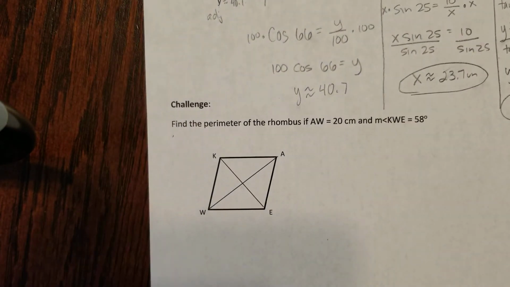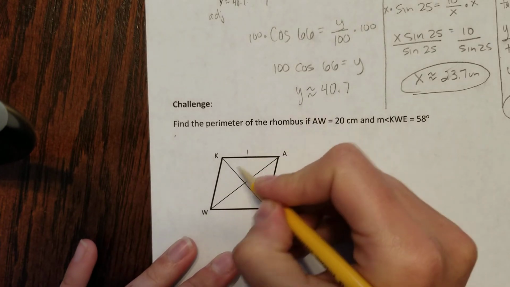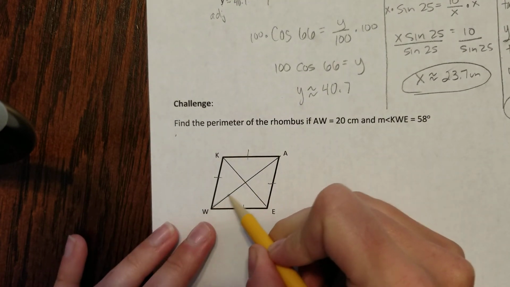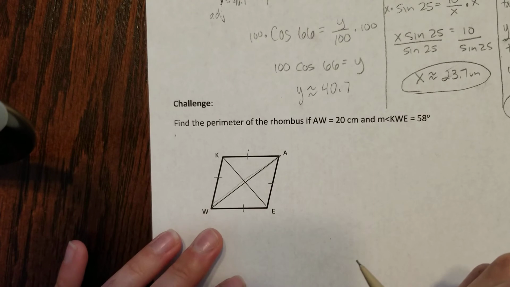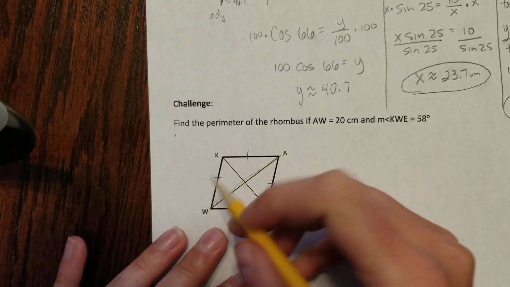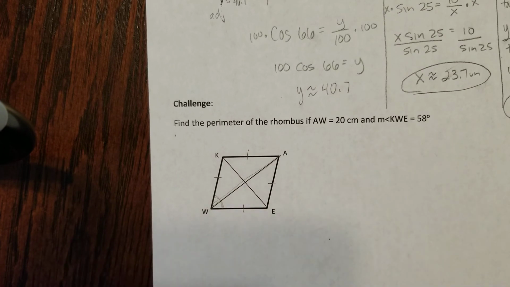All right, last problem. This one is just a challenge one. So we're going to do this one together. We're just going to use some of our quadrilateral skills to help us. So it asks us to find the perimeter of the rhombus. So we know it's a rhombus. All these sides are the same. If AW, so that's this entire thing, is 20, and KWE, if this whole angle is 58.